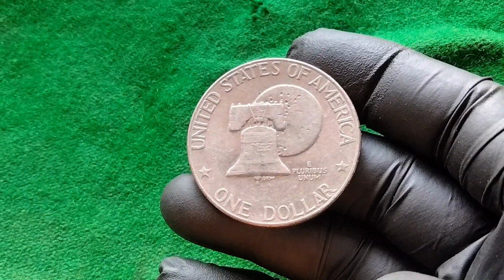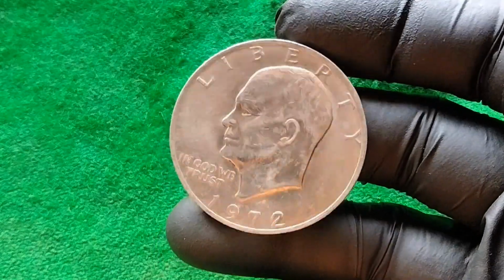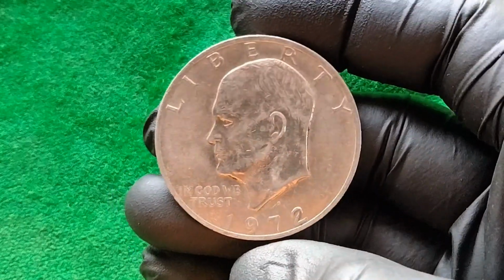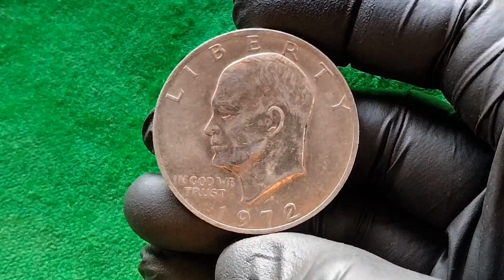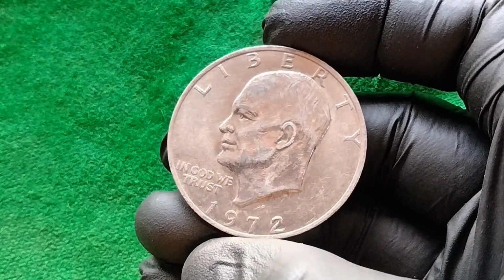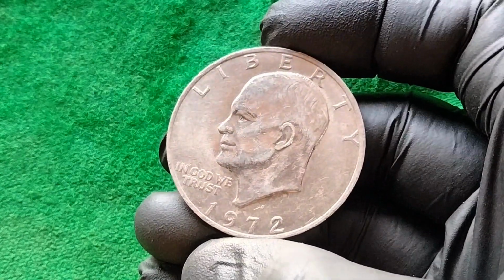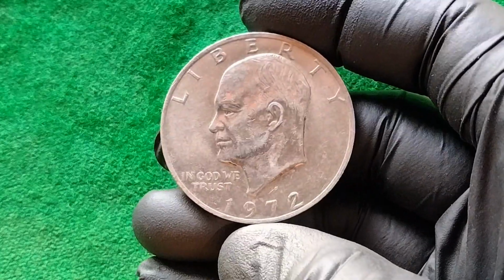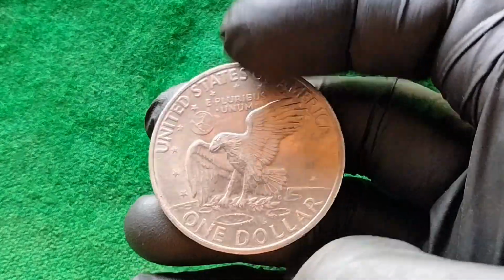Next, top 3. The United States of America $1 1972 D mint mark is part of the famous Eisenhower dollar series, a large-size American dollar coin issued from 1971 to 1978. This coin was produced by the United States Mint, and the D mint mark shows that it was struck at the Denver Mint. The Eisenhower dollar was created to honor Dwight D.